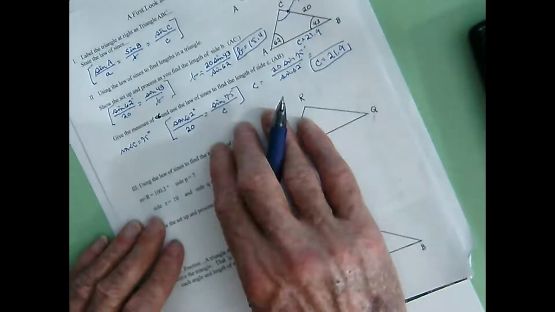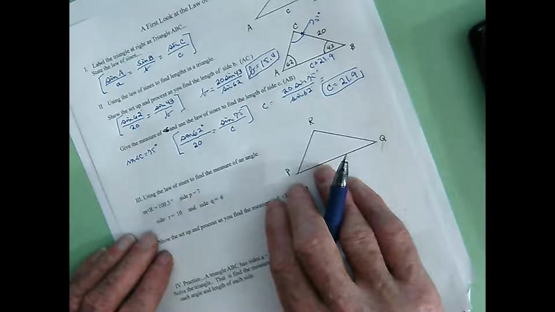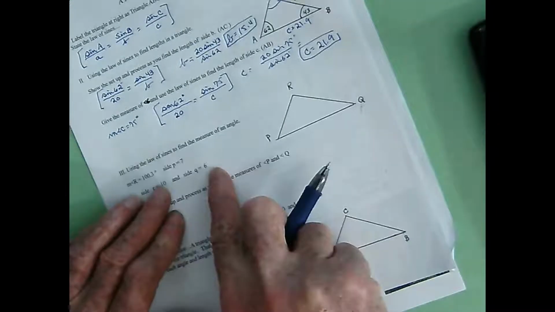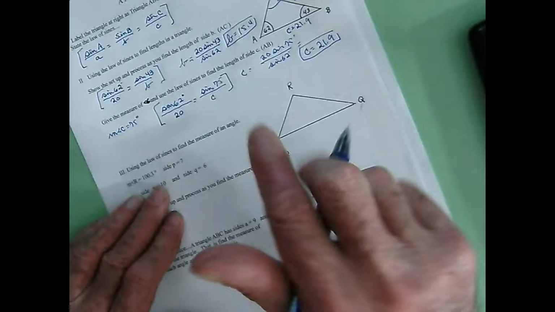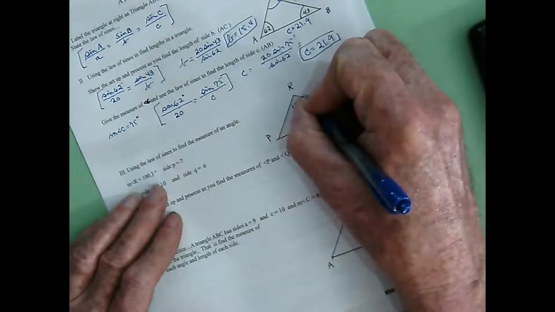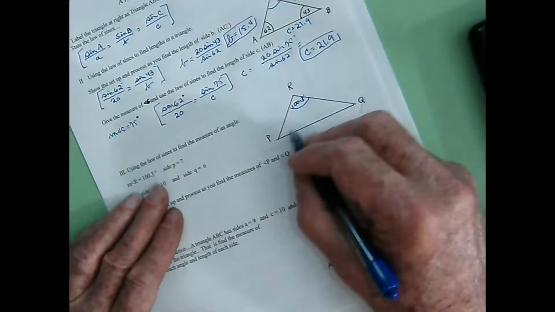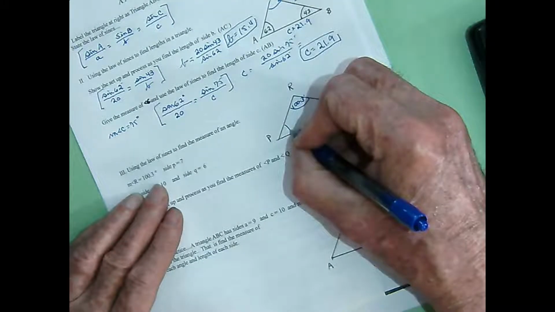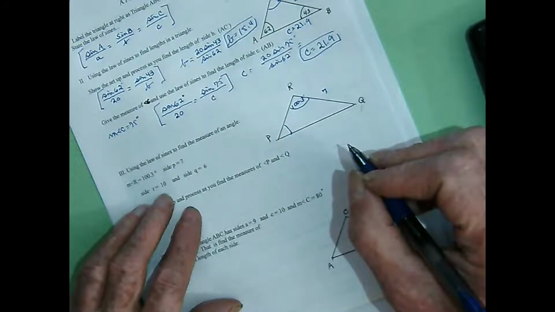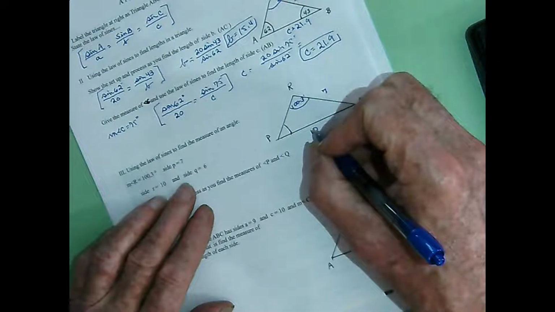So you can use the law of sines very, very beautifully to find lengths. We can also use it to find the measures of angles. Let's take a look at that. Let me put this data in place. It tells me about angle R being 100.3 degrees. Side little p is 7. That's got to be opposite angle P. Side little r, yeah, that's going to be 10, huh? And side little q is 6.